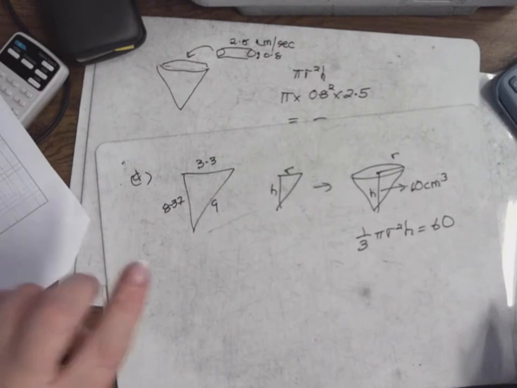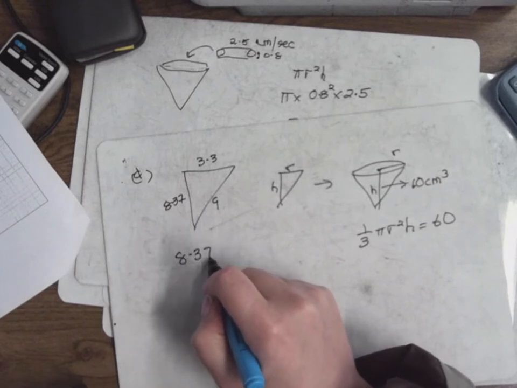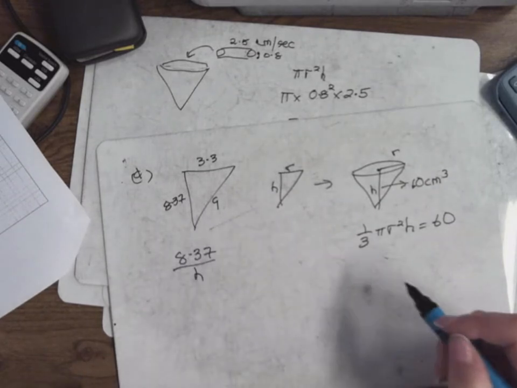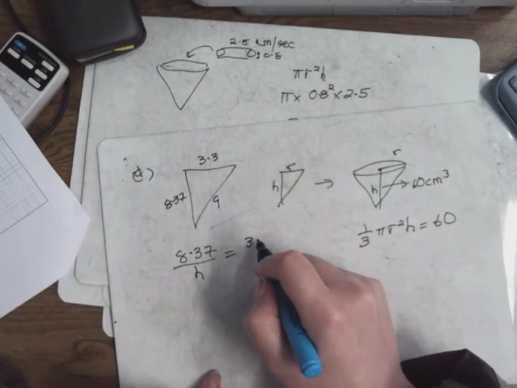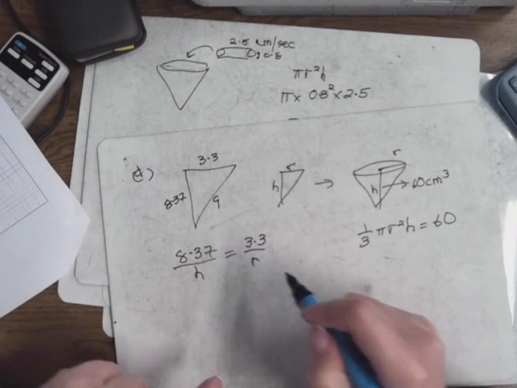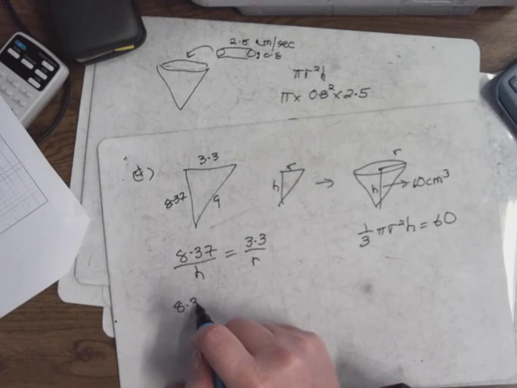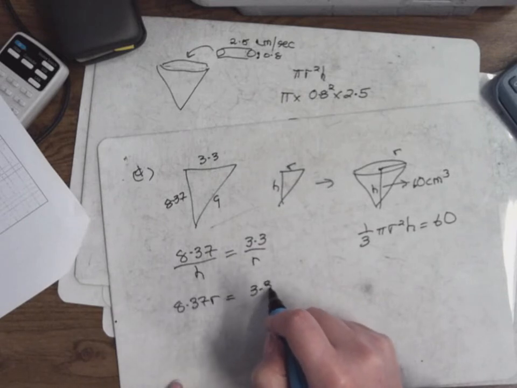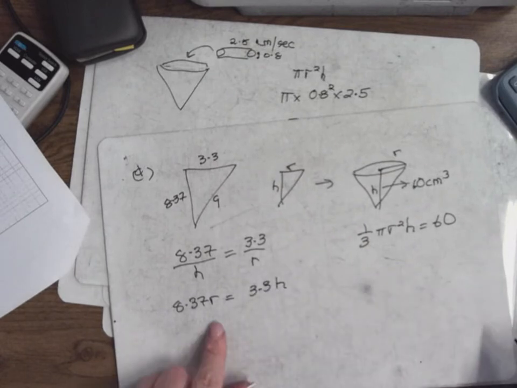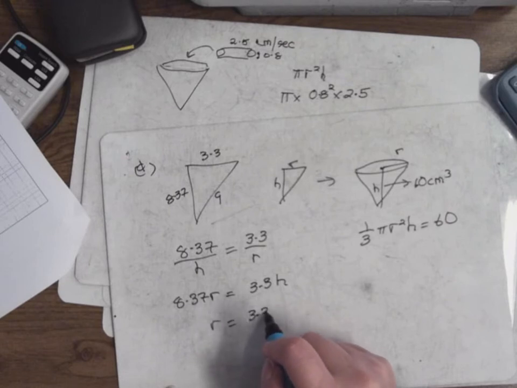Okay, is that right? So I go 8.37 all over the matching side, which is H, yes? Right, over this side, then I pick the radius, which is 3.3 all over R. Cross multiply: 8.37 times R equals 3.3 H. I'm just going to express R in terms of H. So R is equal to 3.3 H over 8.37.